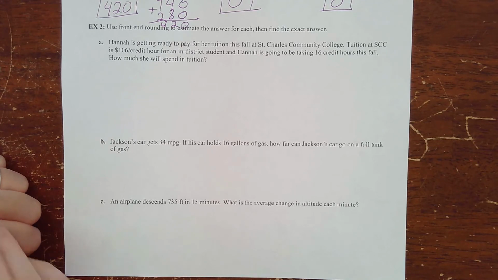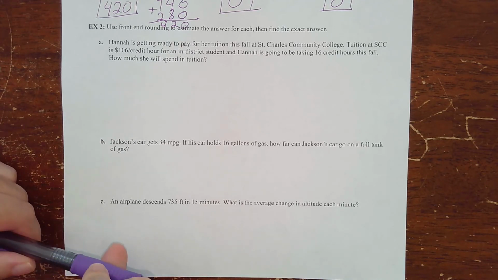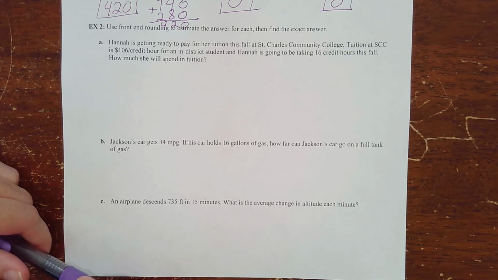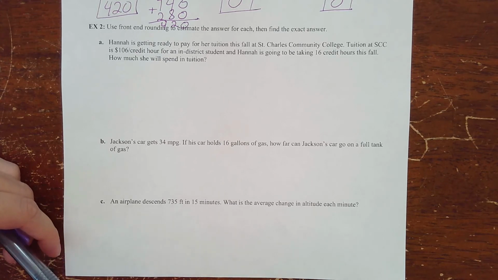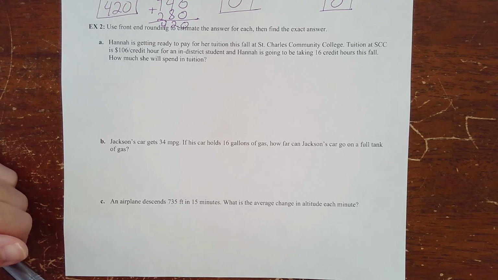In part A, Hannah is getting ready to pay her tuition for this fall at St. Charles Community College. Tuition at SCC is $106 per credit hour for an in-district student, and Hannah is going to be taking 16 credit hours this fall. How much is she going to spend in tuition?